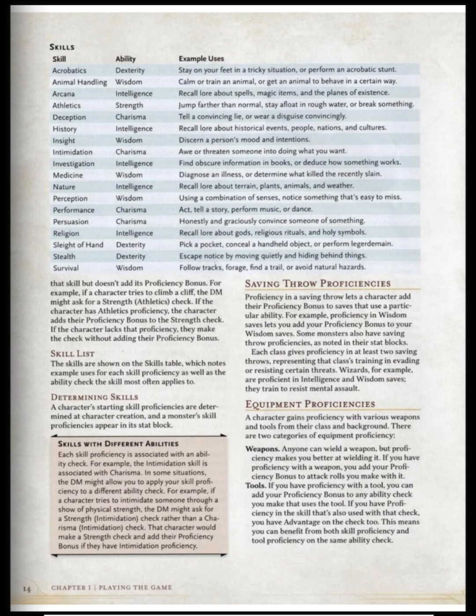Oh, there's a big chart here. I might read that last. Okay, skills and different abilities.